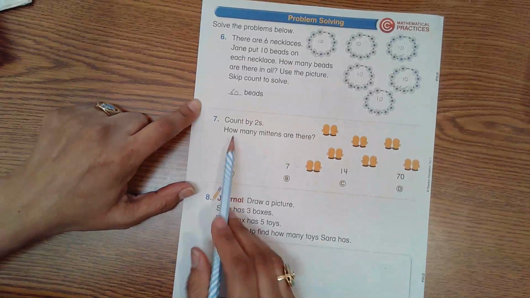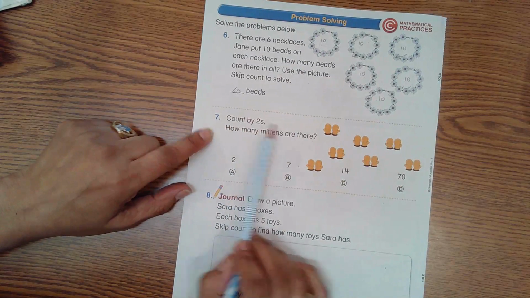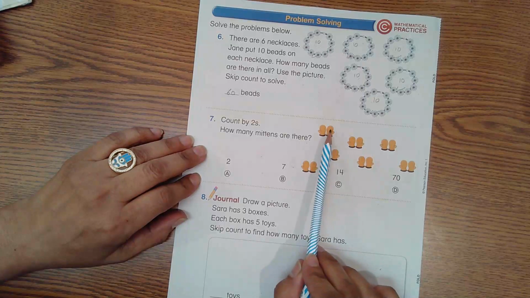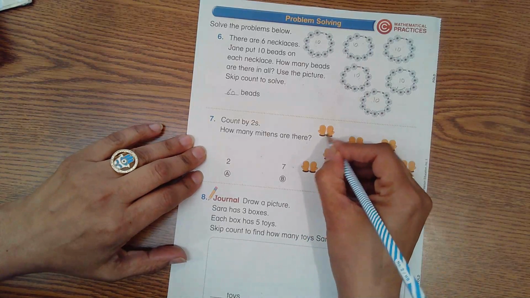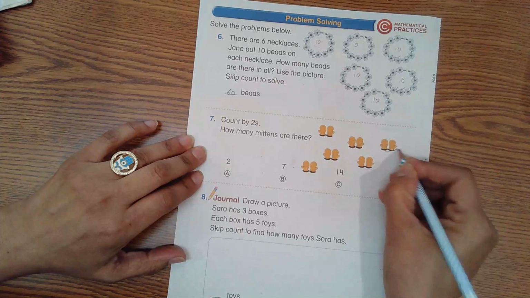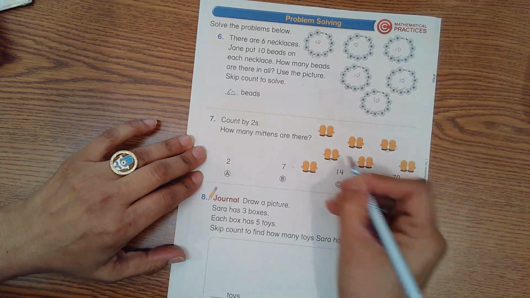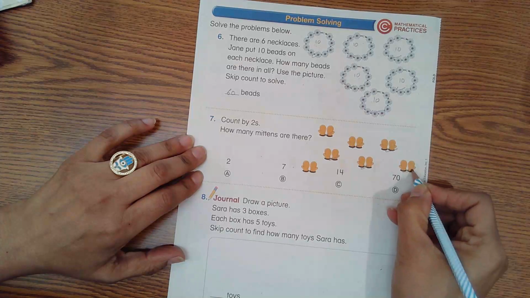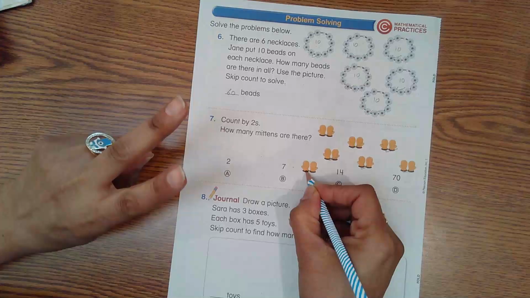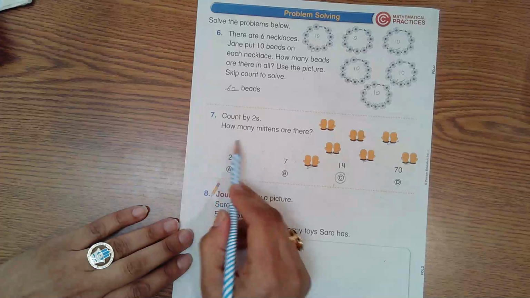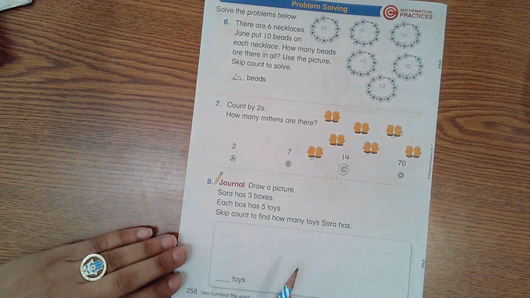Very good. Let's go for number 7. Count by twos. So they want you to count by twos. How many mittens are there? So let's count them all. 2, 4, 4 plus 2, 6, plus 2, 8, plus 2, 10, plus 2, 12, plus 2, very good, 14. So now I'm looking for number 14. So my answer is C. There are 14 mittens.